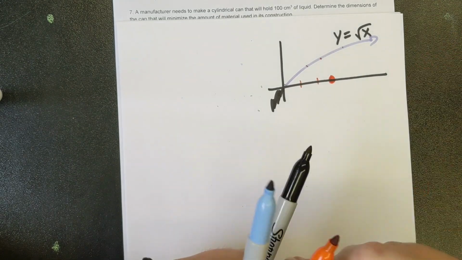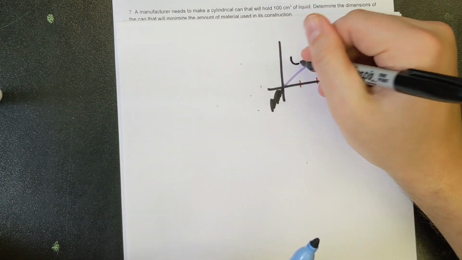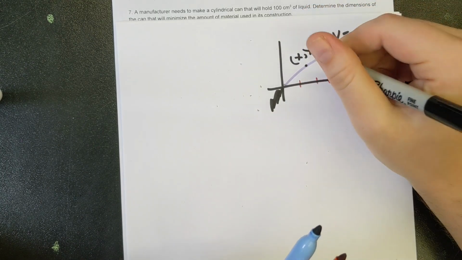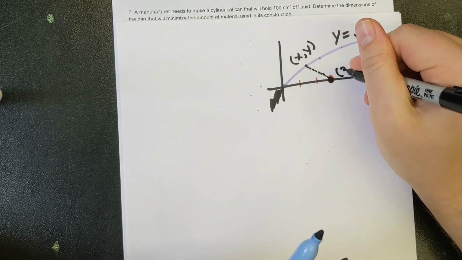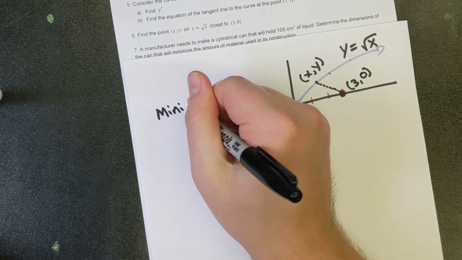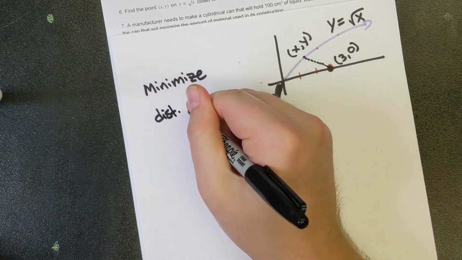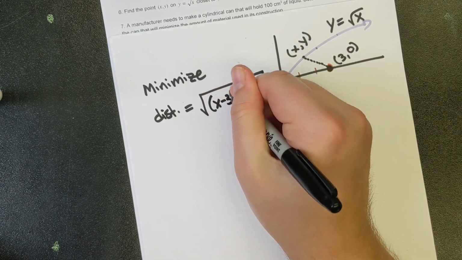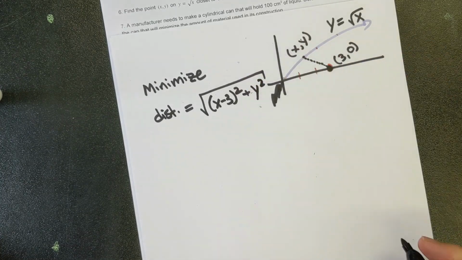It's not clear. Well, whatever the point is, it's going to be some point on here. It's going to be some point of the form x, y. And we're trying to figure out how you can make it as close as possible to this other point, 3, 0. So we want to minimize the distance, which is the square root of the difference in the x values, x minus 3 squared, plus the difference between these y values, y minus 0, just y squared.